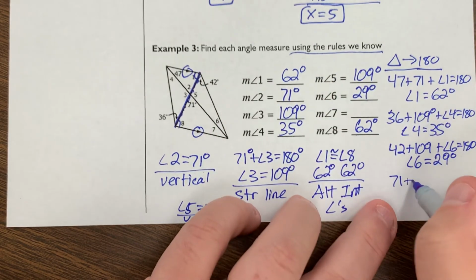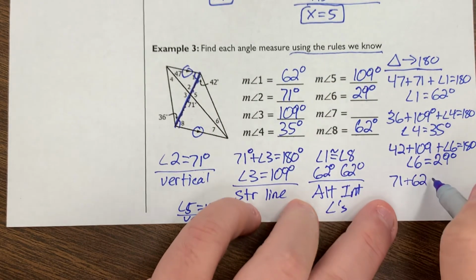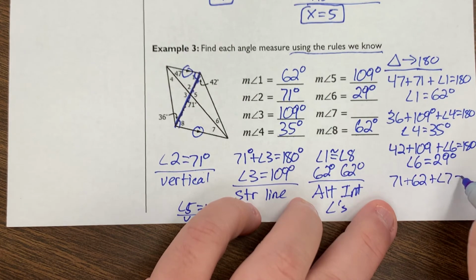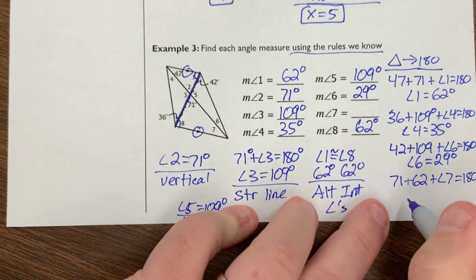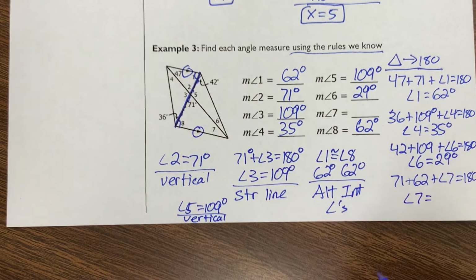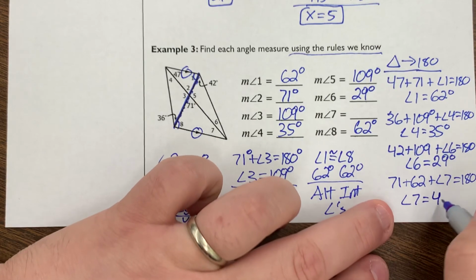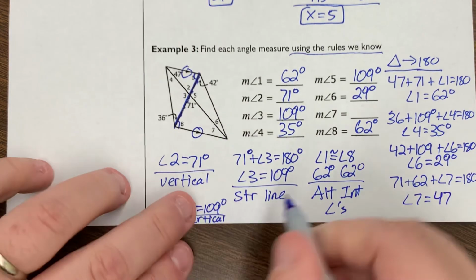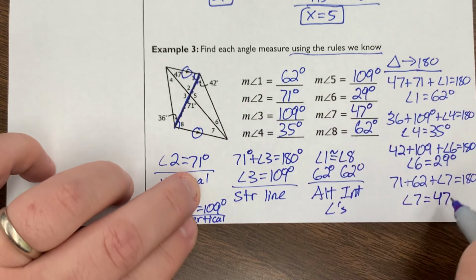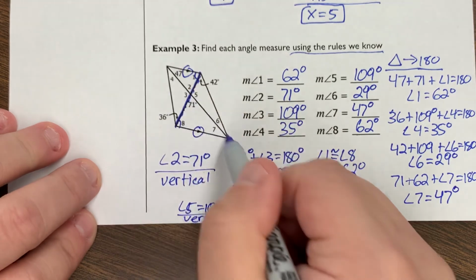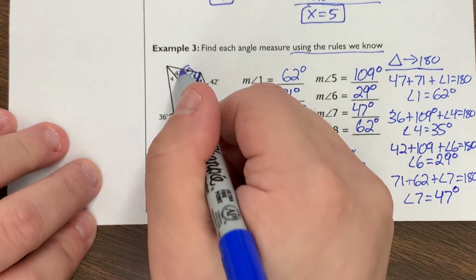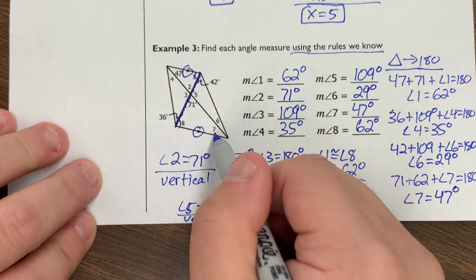71 plus the 62 that we just got from angle 8 plus an unknown angle 7 must be 180 because they are forming the 4th triangle in this picture. If we go subtract those off, 180 minus 71 minus 62 leaves me 47 degrees for angle 7, which now, if you want to get really clever, if we use the other line, we could have argued alternate interior that way as well, 47 matching angle 7 down here at the bottom.